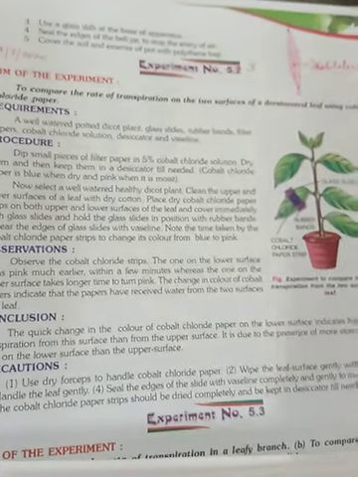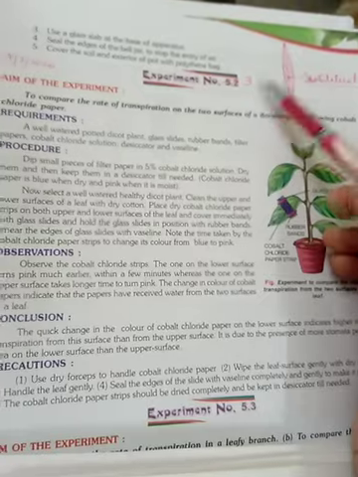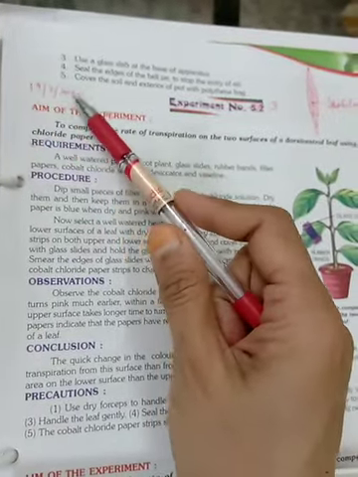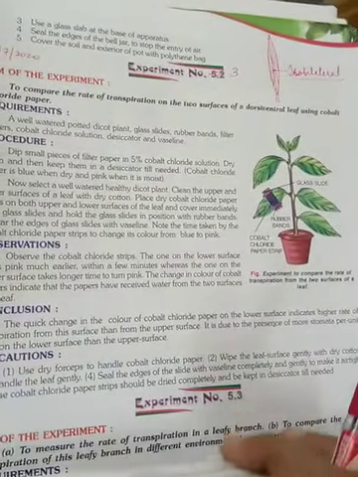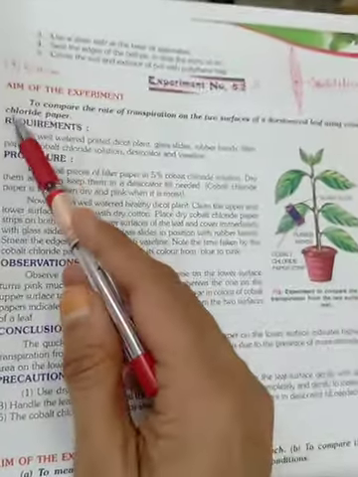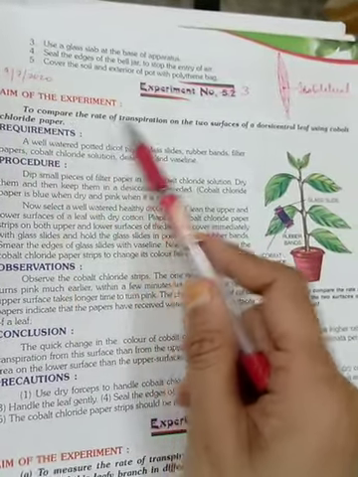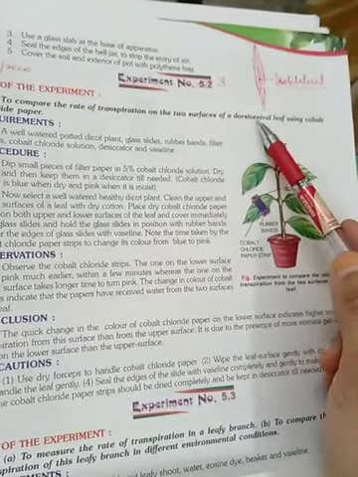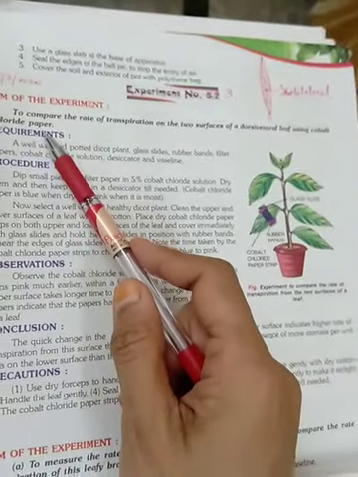Good evening, children. Today we will do practical number 3, and as usual on a new sheet you'll write down today's date, 19/7/2020. Today's practical is also on transpiration, where the aim of the experiment is to compare the rate of transpiration on the two surfaces of a dorsiventral leaf using cobalt chloride paper.